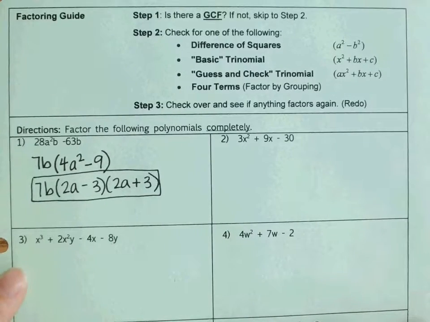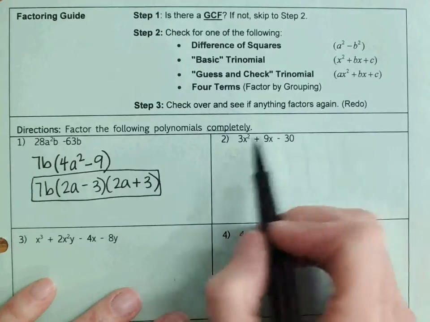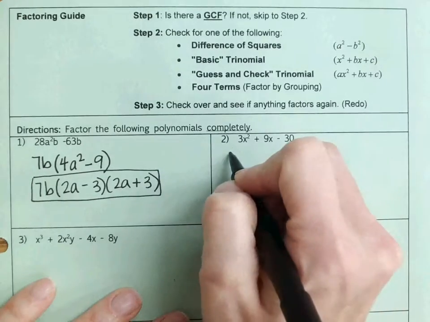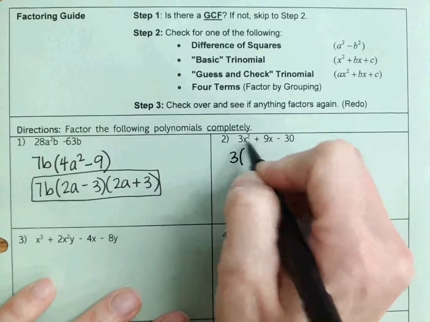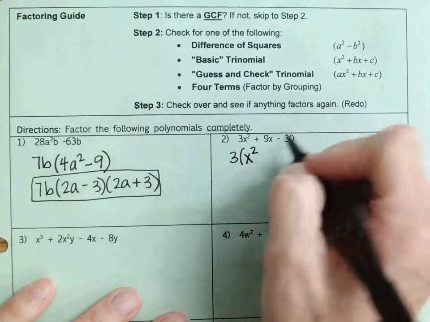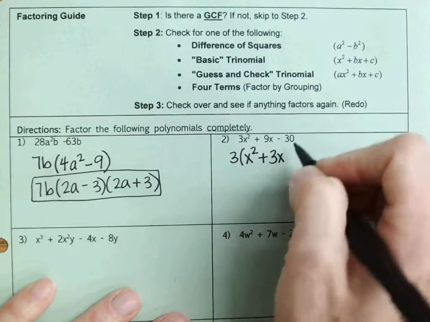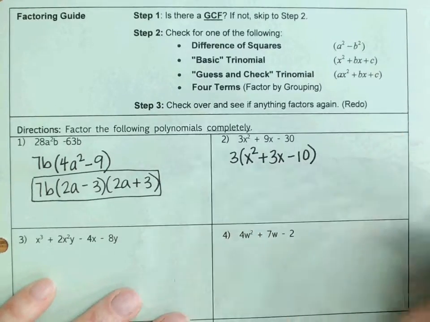Now for problem number 2, same thing. We're going to look and see if there's a GCF first. And there is a GCF. There's a 3. So I'm going to start by factoring out a 3. Divide each term by your factor. We write the remainder in parentheses. So it's going to be x squared. 9x divided by 3 is 3x. Negative 30 divided by 3 is negative 10.